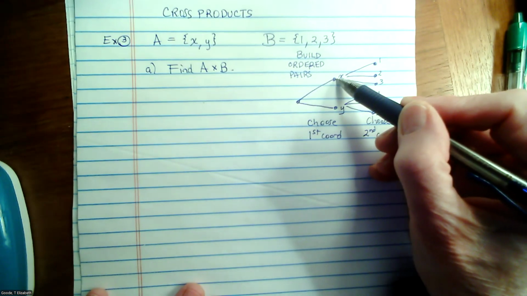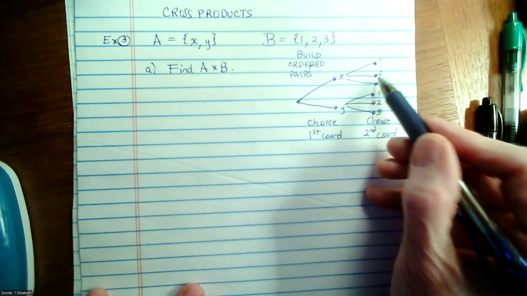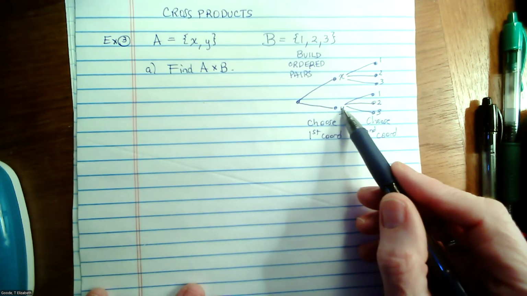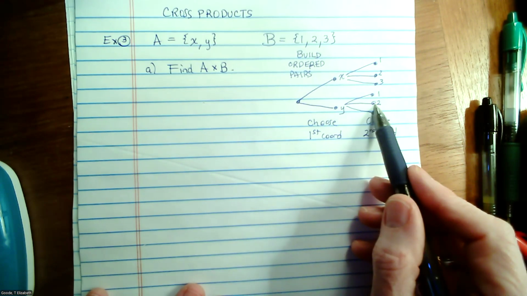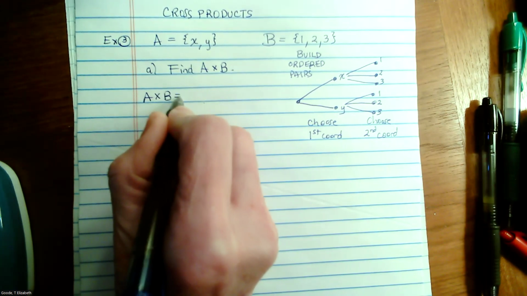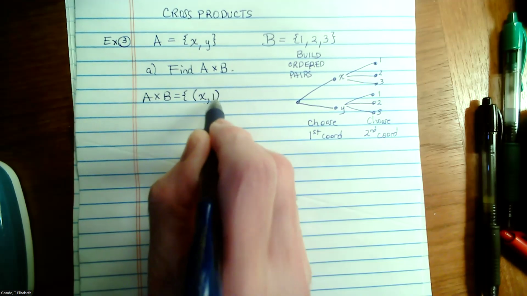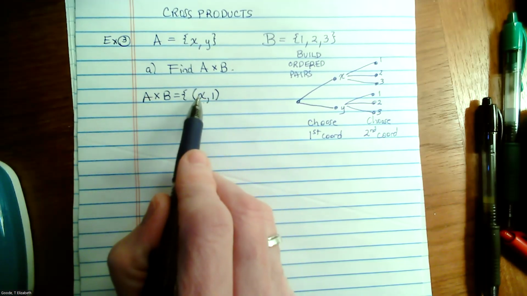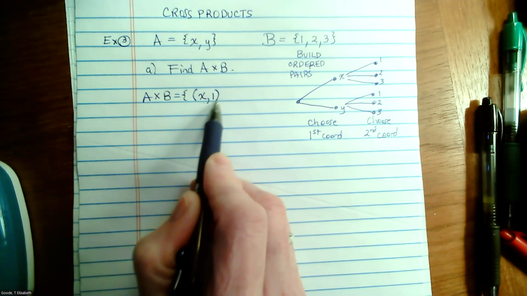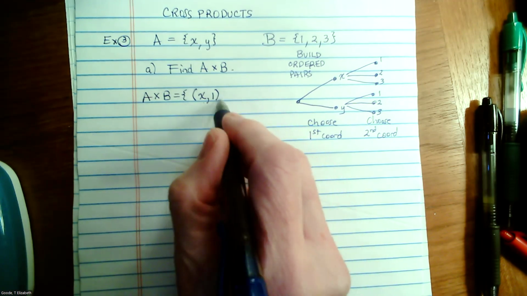You can have an X with a 1 for a second coordinate, or you can have an X with a 2 for a second coordinate, or an X with a 3 for a second coordinate. Or your first coordinate can be Y with a 1 for the second coordinate, or Y with a 2, or Y with a 3. So when we build A cross B, the elements look like (x, 1). And notice the ordered pairs are constructed using parentheses around the coordinates. So this whole object is a single element of A cross B. It's an ordered pair. Remember that from graphing in high school?